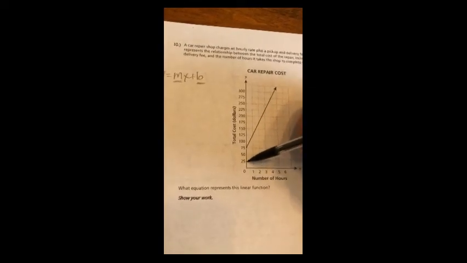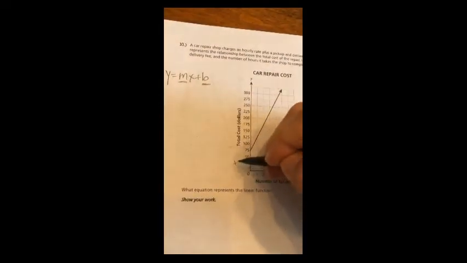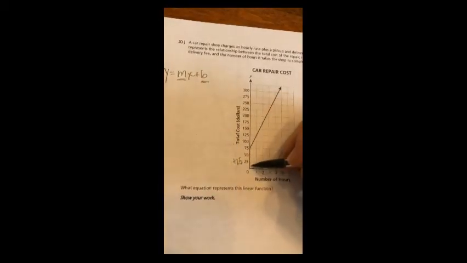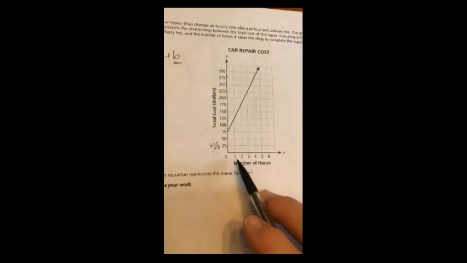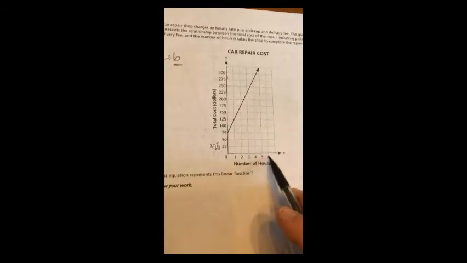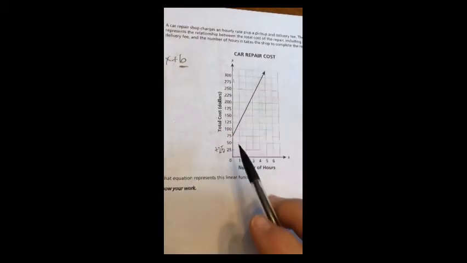Let's take a look at this graph first. It goes from 0 to 25, 25 to 50, 50 to 75. So each line represents an increase of plus 25. It's not going up by ones. We're talking about repairs for a car. If we did it by ones, repairs are expensive, it wouldn't fit on the graph, so we have to go up by 25s. The number of hours goes up by 1. Now we have something we can work with.